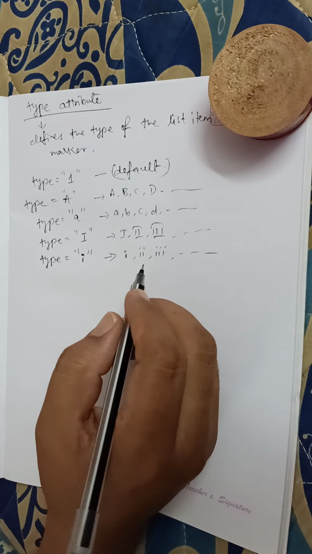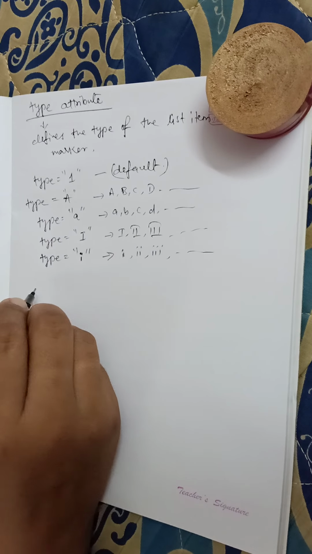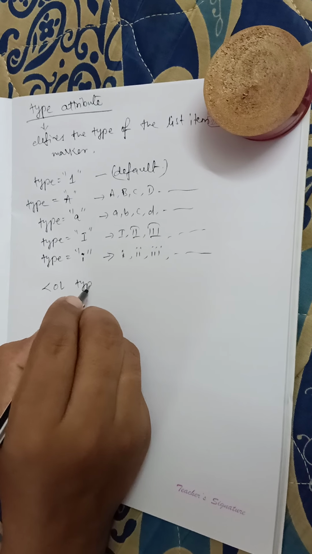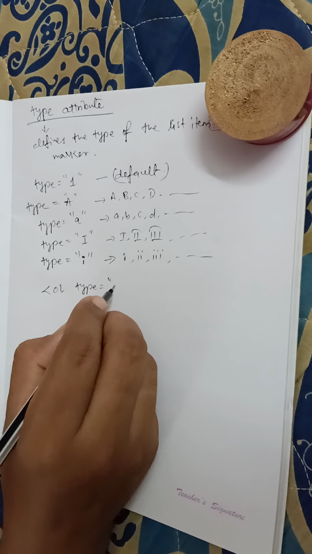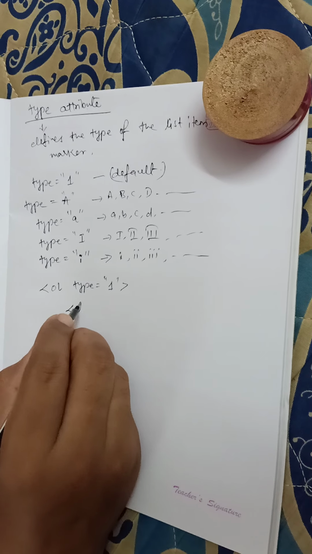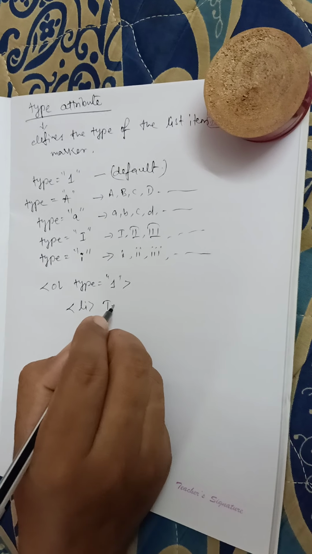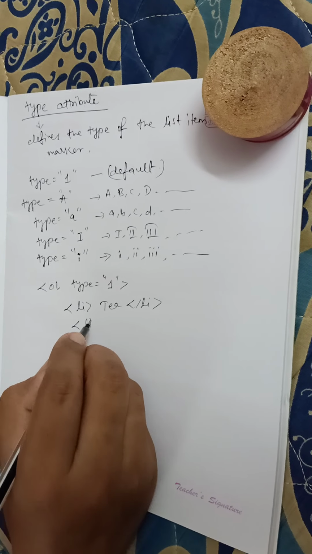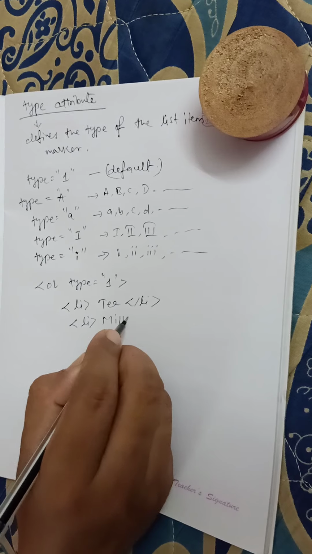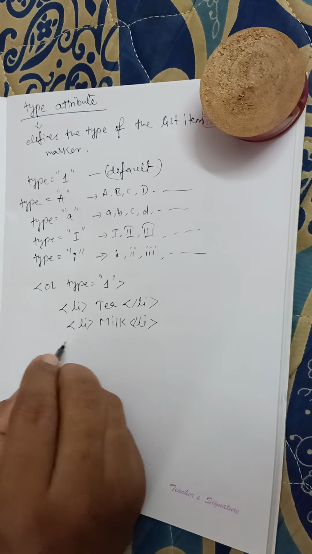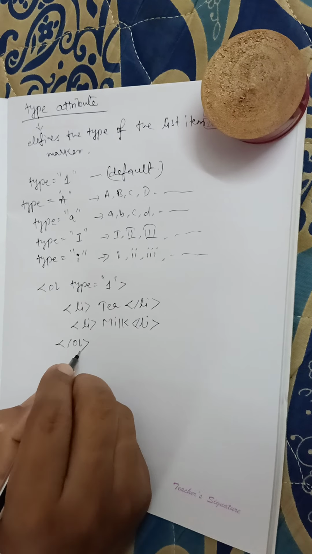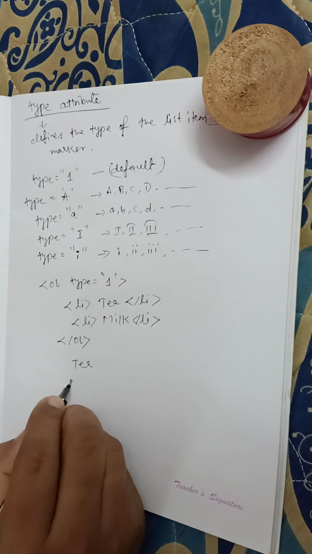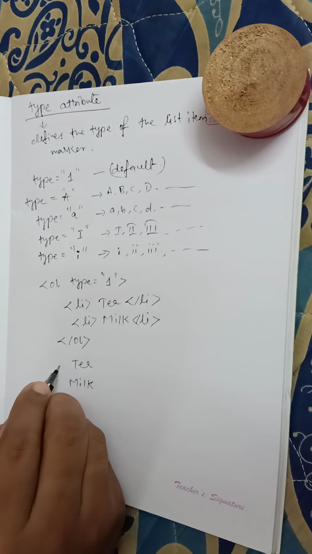Okay, so let's discuss one example out of these. So I will be writing OL type equal to 1, and then I will be mentioning my list. For this my output will be tea and milk.